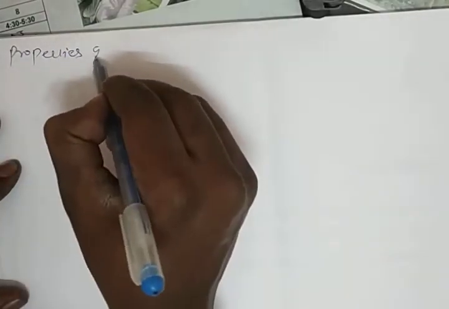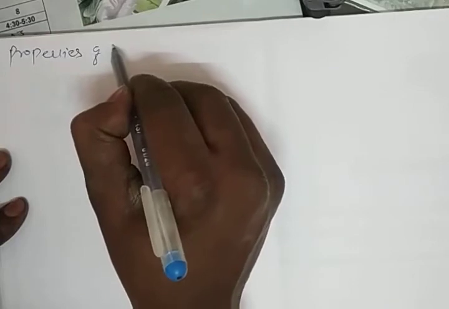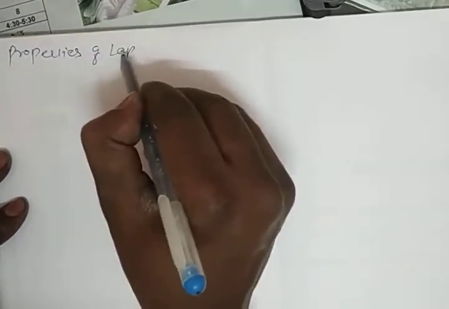Now let us start with the next topic, that is properties of inverse Laplace transform.